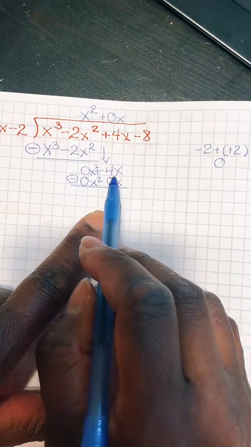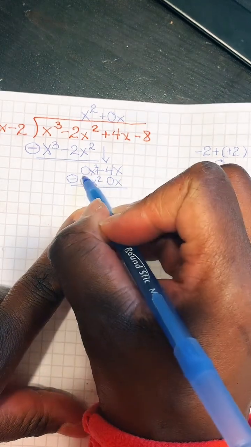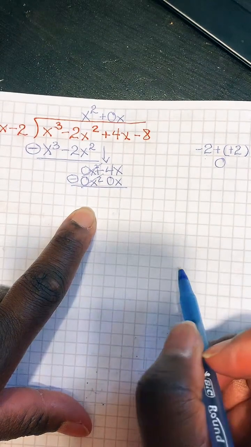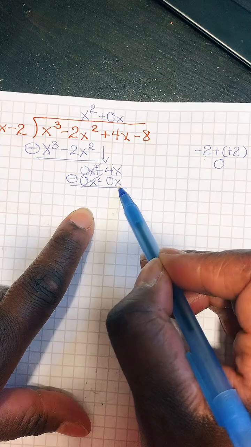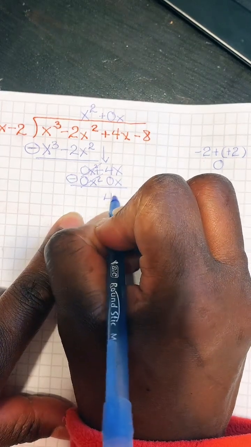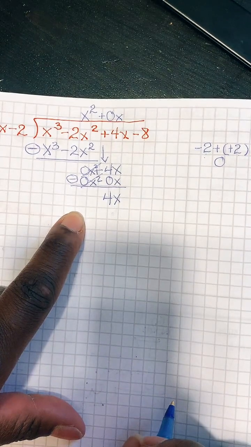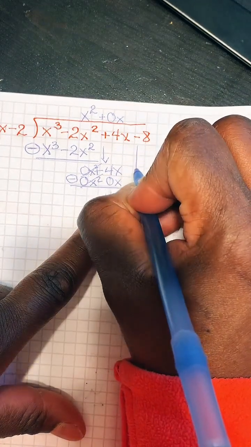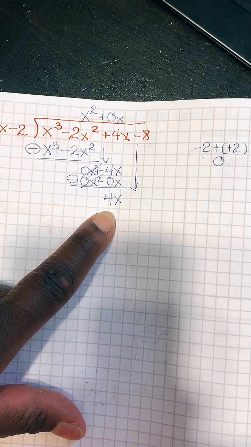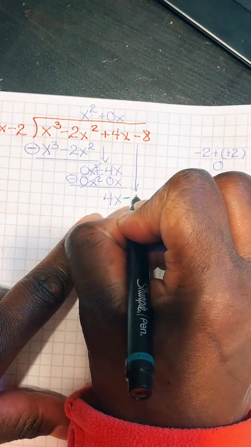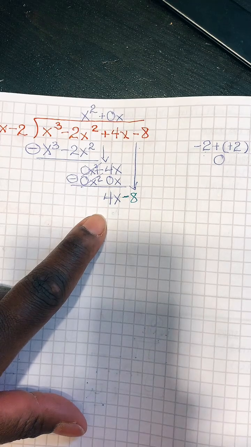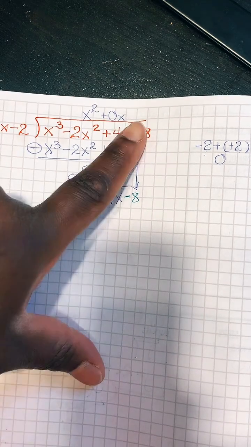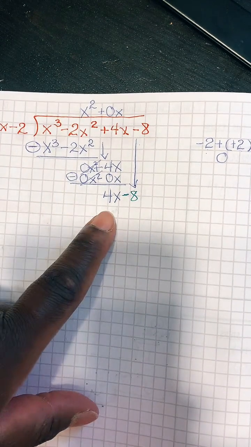So now let's subtract. These zeros, x squares, they're going to cancel out. But now I got 4x minus 0x. That gives me a 4x. Now I have that 4x. I bring down my negative 8. So we're going to do the process one more time. So what times x gives me 4x?